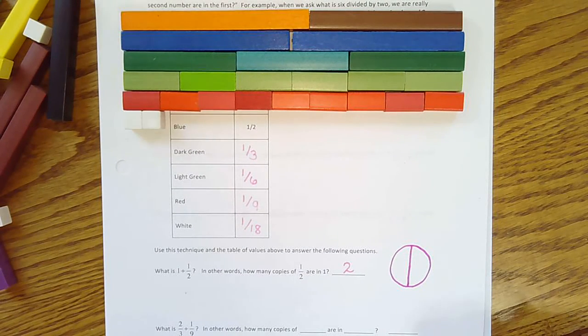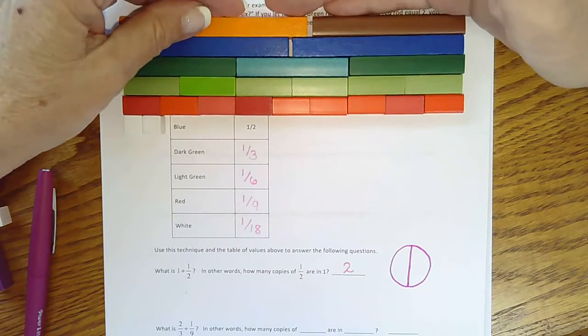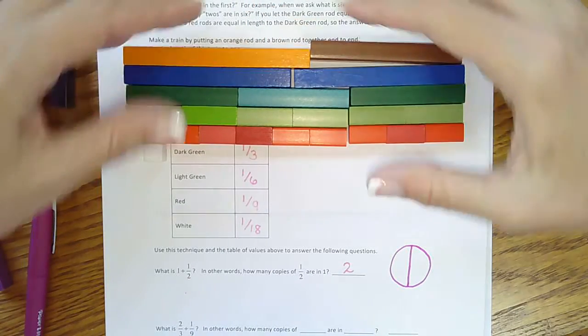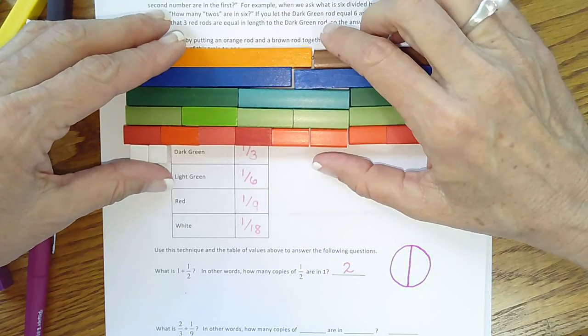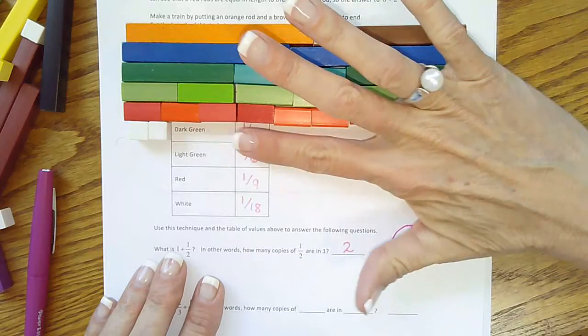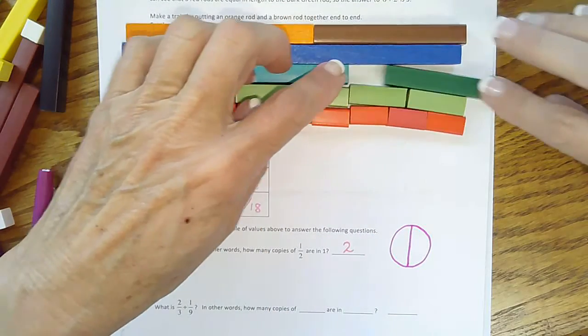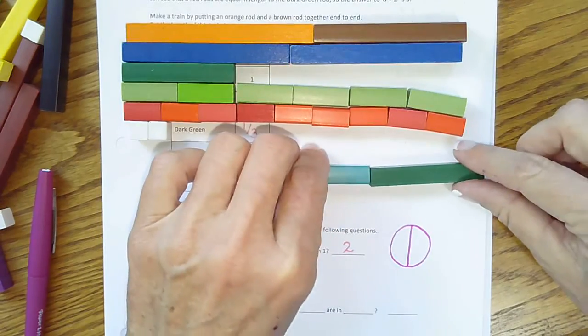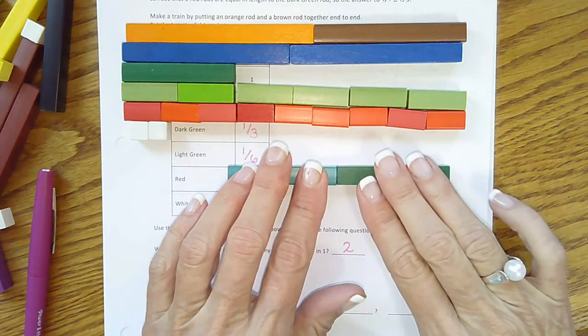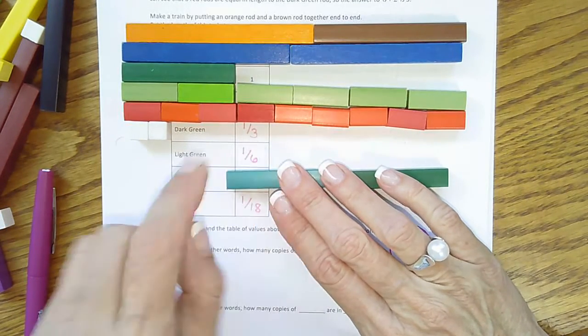So this next one says, how many copies of 1/9 are in 2/3? I'm going to move this all down a little bit so we can see everything. Okay. So it says dark green is 1/3. So 2/3, does everybody agree, would be 2 dark greens? So there's 2/3 of a whole, because 3 pieces we said made a whole, and we wrote it down right there. 3 pieces make a whole.